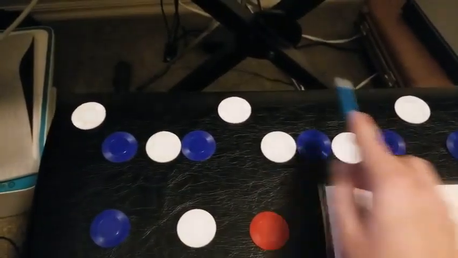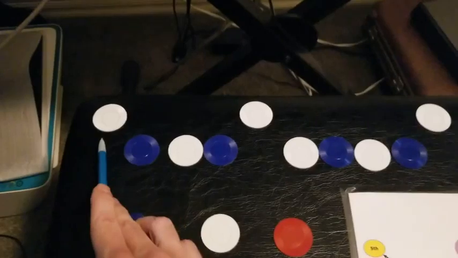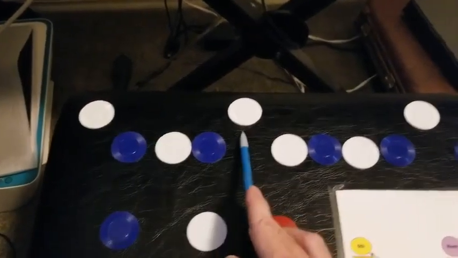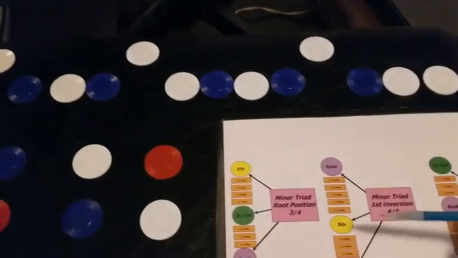Okay, so now we know this is going to be an A minor triad. The third is going to be C, the fifth is E, and the root is A on the top. So that's the structure of an A minor triad in first inversion.